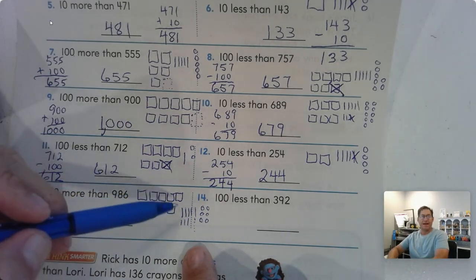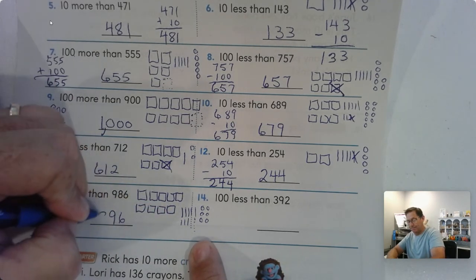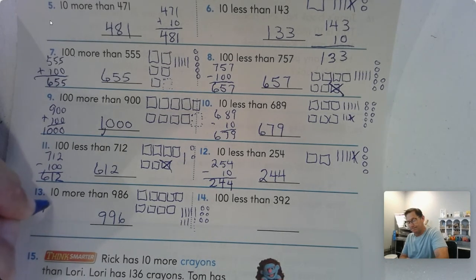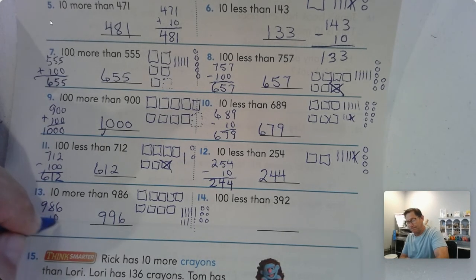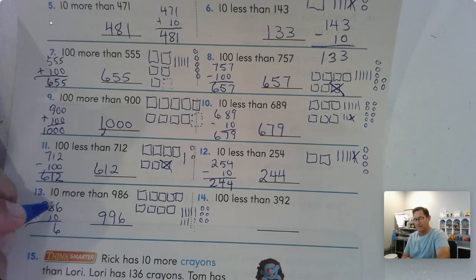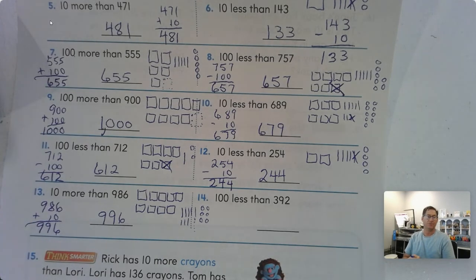So now instead of 8 tens, I have 9 tens. So 996. And 10 means we didn't change the ones. We did add one more 10 to the 8 tens, so we have 9 tens. And we didn't change the hundreds, so 996.